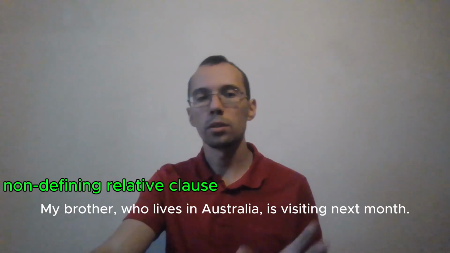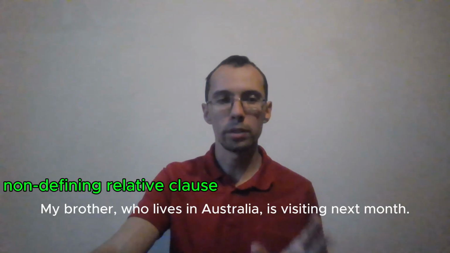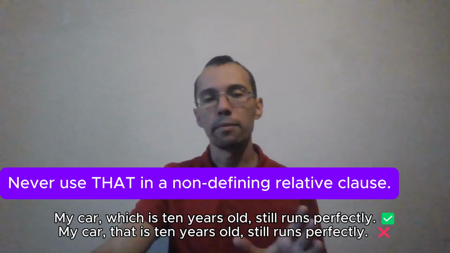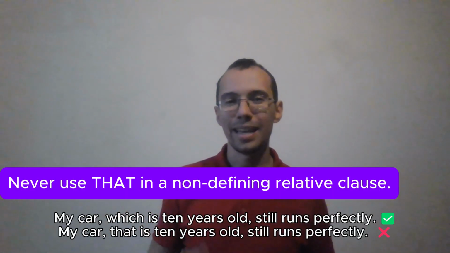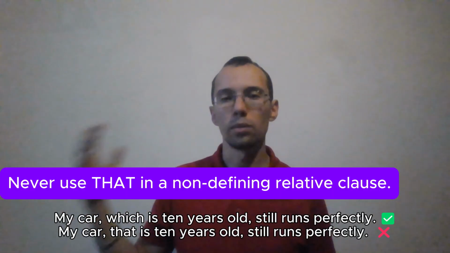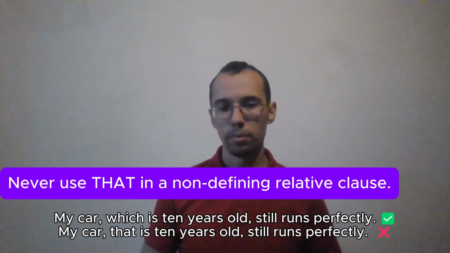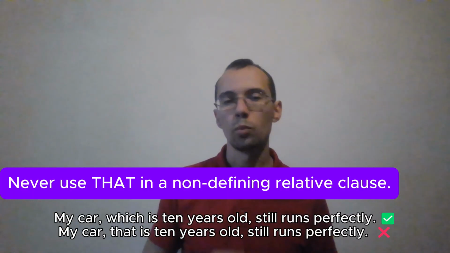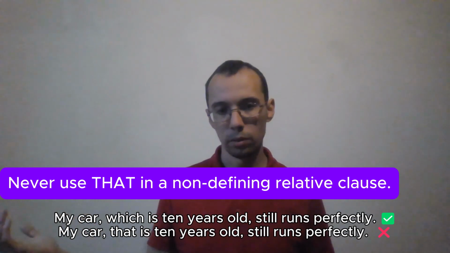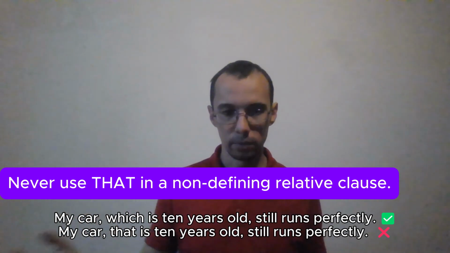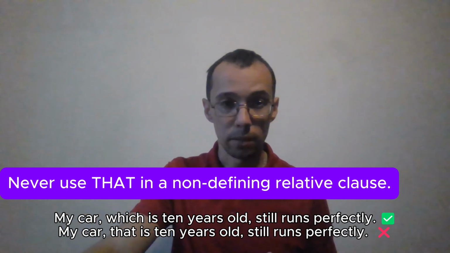And this brings us to one of the most common grammar mistakes. Never use that in a non-defining relative clause. For example, my car, which is 10 years old, still runs perfectly. This sentence is correct.